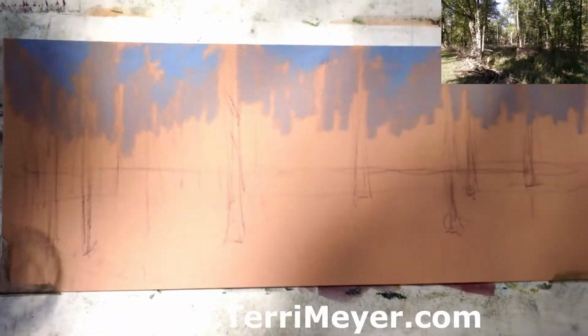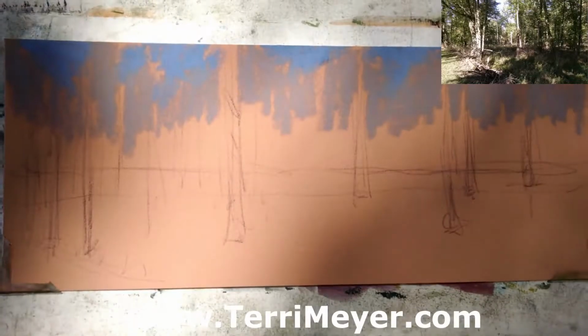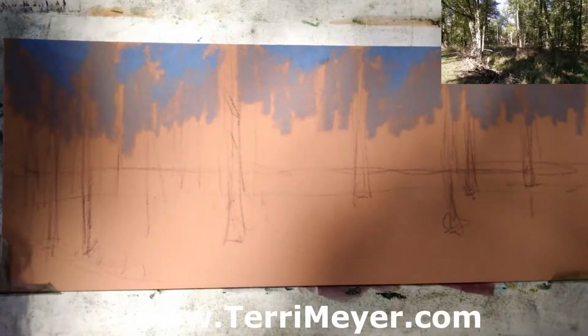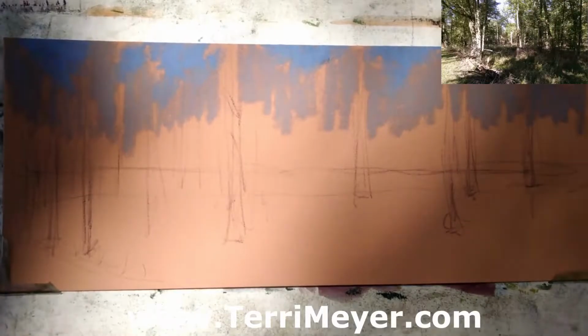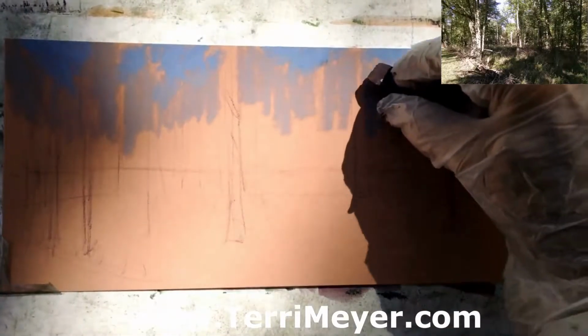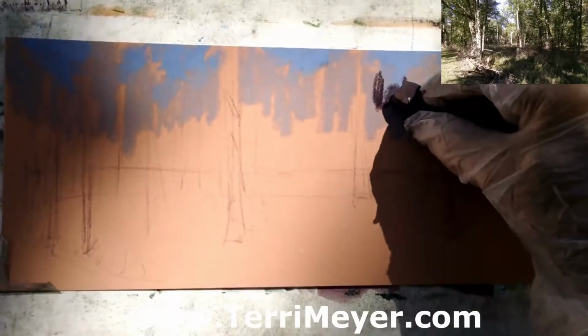And now I think I'm going to deepen that because it's too much the same color as the sky, and I'm looking at the scene here, and definitely the foliage is a deeper color. So I'm going to go with this purple here.